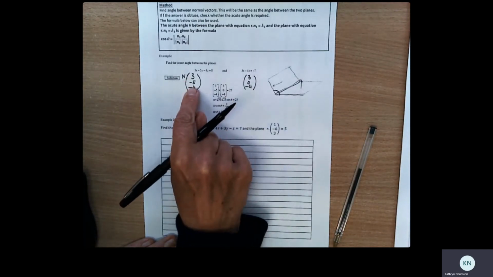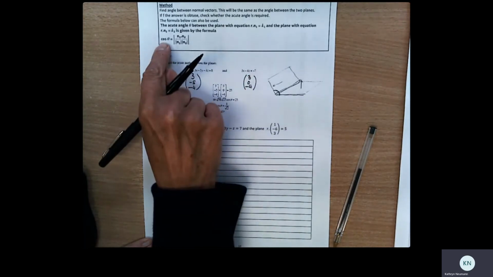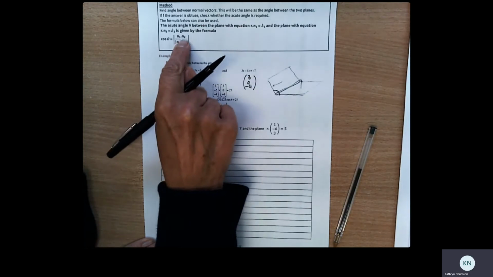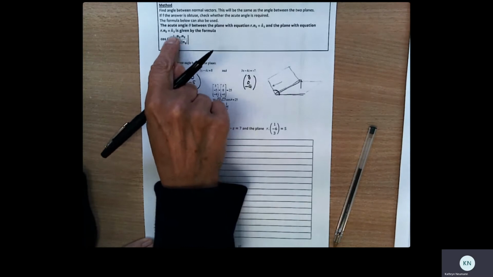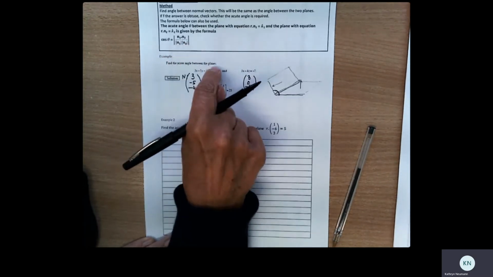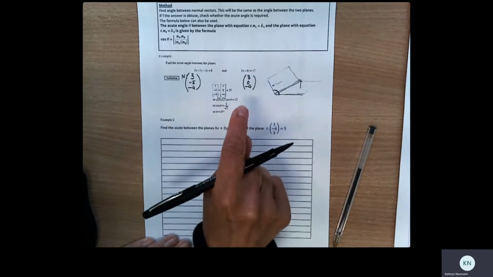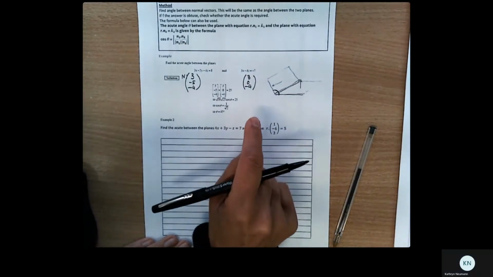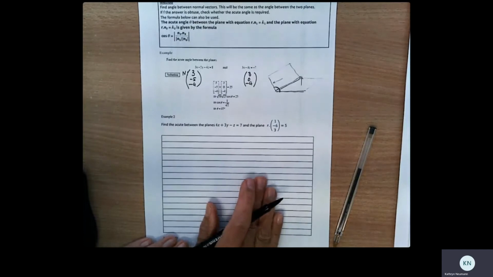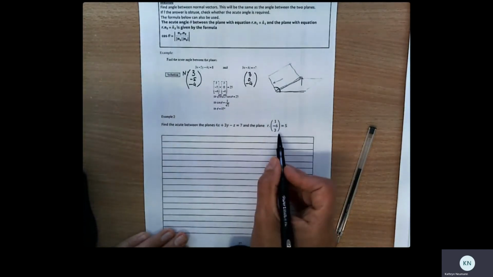So we simply find the angle between the two normals. You can use the rearranged formula that says cos theta is the dot product of the two normals, over the modulus of the two normals on the bottom, and find the modulus of all of this. And finding the modulus of it all avoids the issue when you have an angle greater than 90 degrees. So look at the second example here. Find the acute angle between that plane and that plane there.